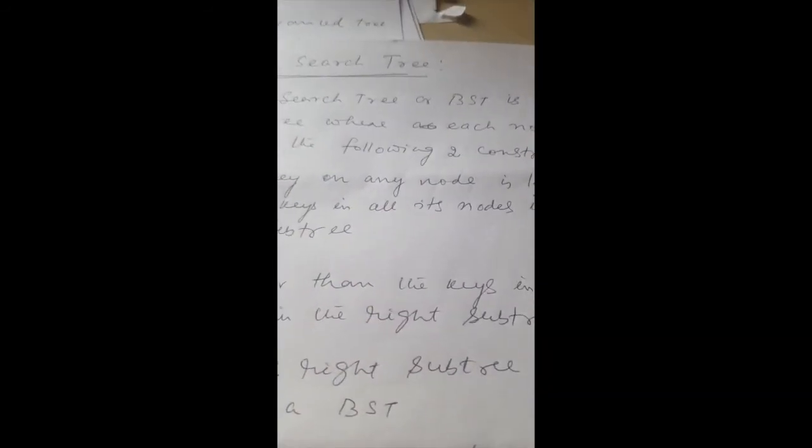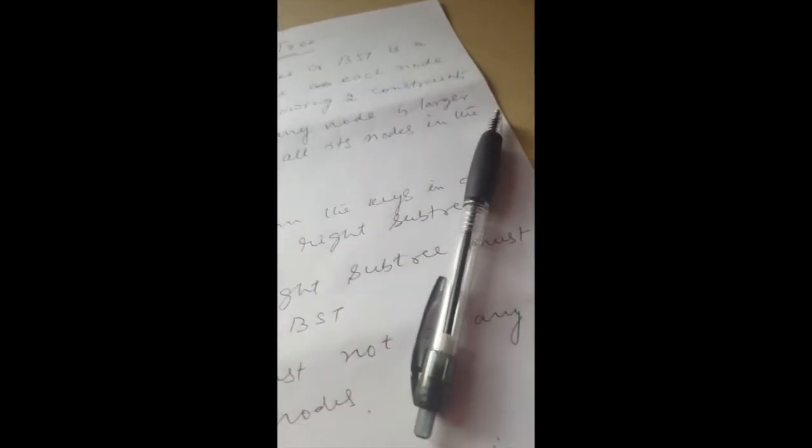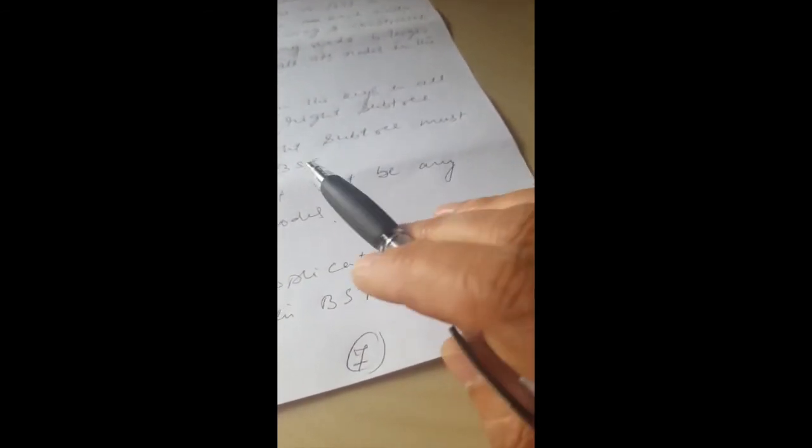So another important concept we will discuss today is a variant of a binary tree, which is called the binary search tree. A binary search tree is a binary tree where each node satisfies the following constraints. The first constraint is the key on any node is larger than the keys in all nodes in the left subtree. Similarly, the key on any node is smaller than the keys in all nodes in the right subtree. Then the third property is the left and right subtrees must also be a BST, binary search tree.